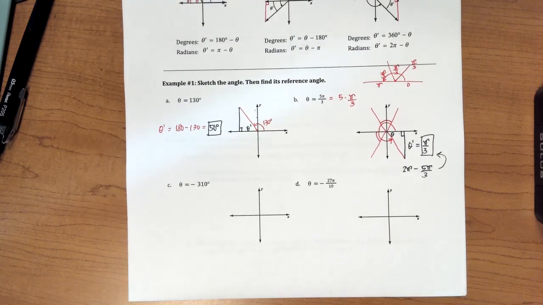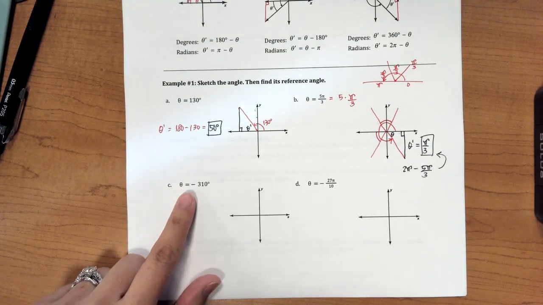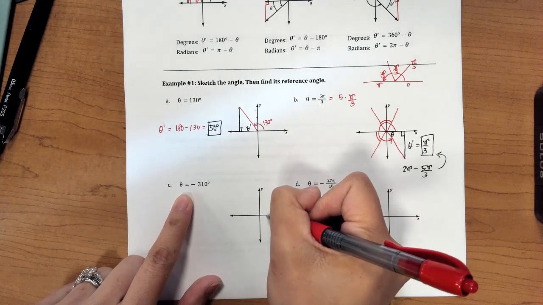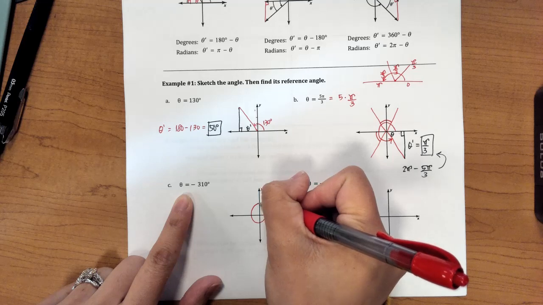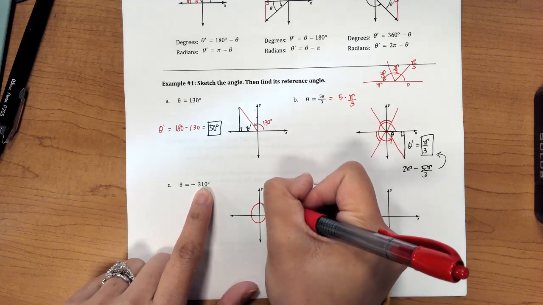Okay. Let's do another one. Negative 310. So I'm going in the negative direction. 90, 180, 270. 270 to 310 is 40 more.